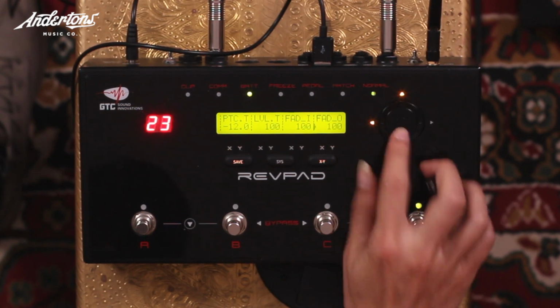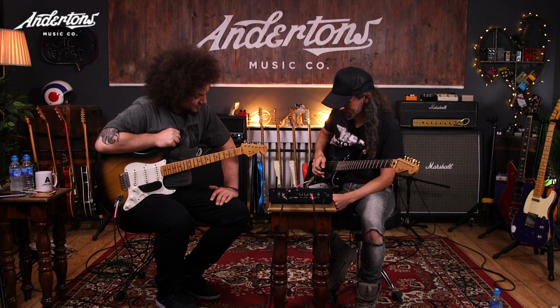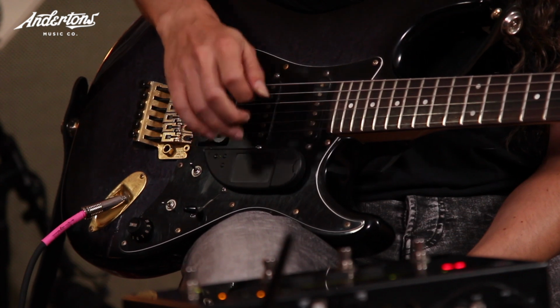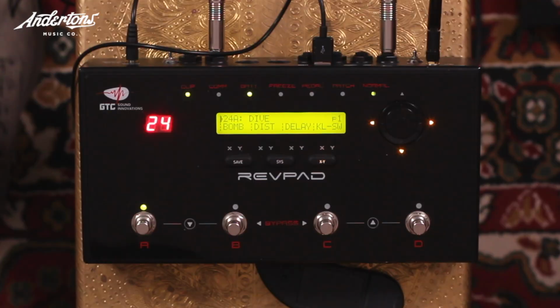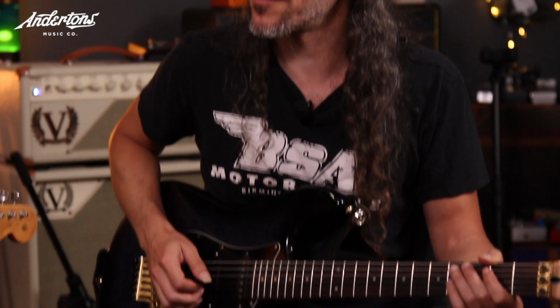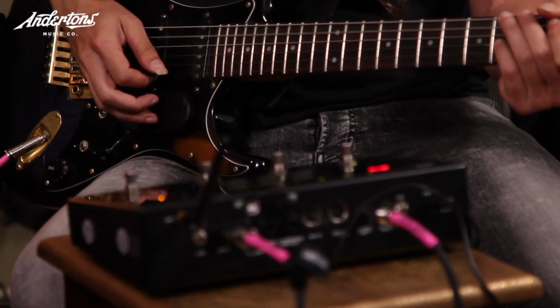But if I go like this, you can add some delays and stuff. Brilliant. To be fair, this is a studio tool for me as well as live. But you could do so much cool stuff in the studio with this.